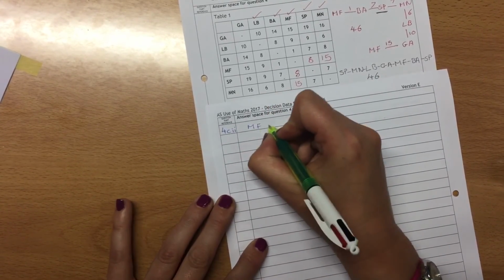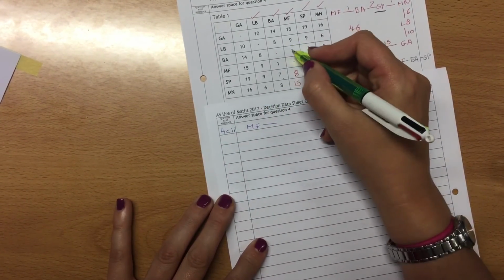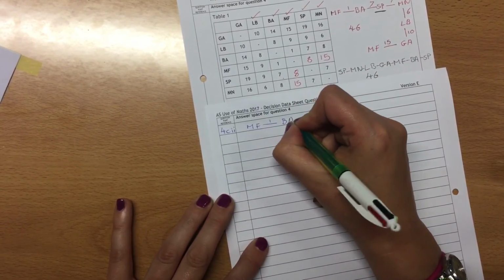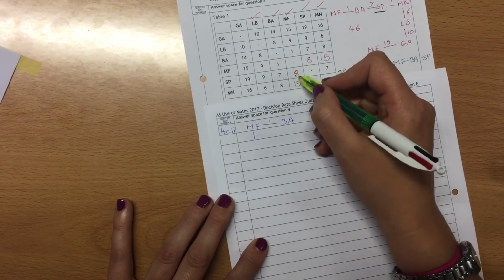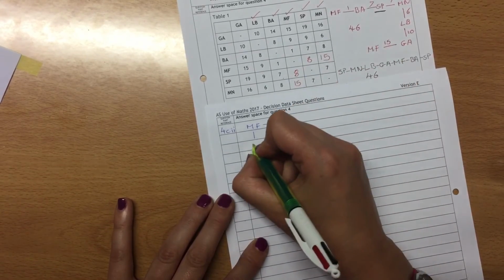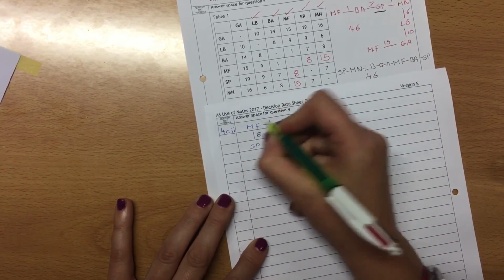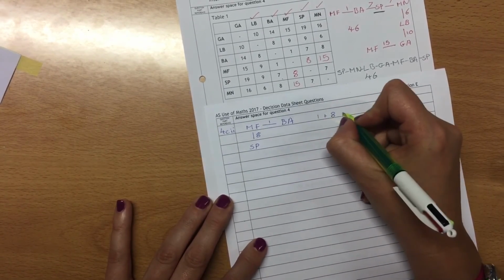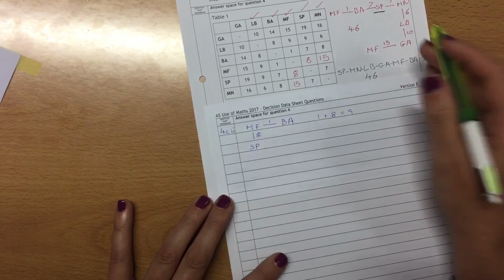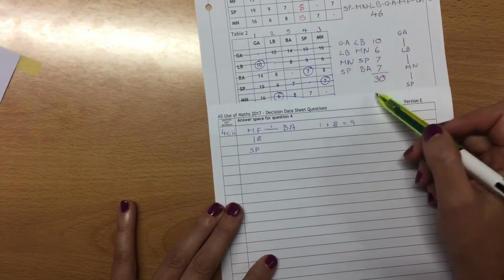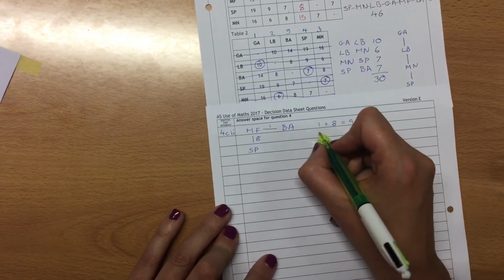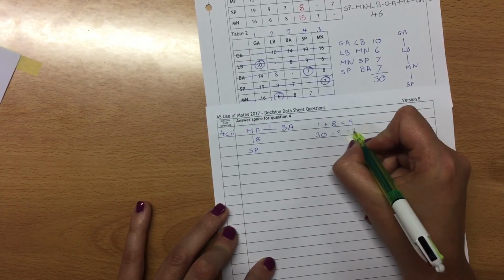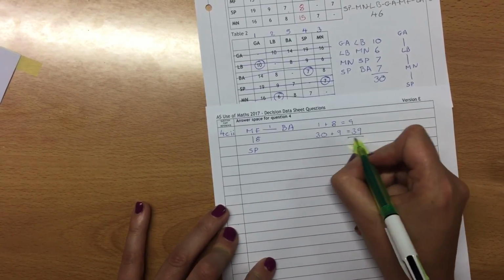So that is MF goes 1 to BA and MF goes 8 to SP. So those are the 2 smallest. So if we add those together, we've got 1 add 8 is 9. Then we can add that onto our minimum spanning tree. So we've got 30 plus 9 is 39. And that is our lower bound.